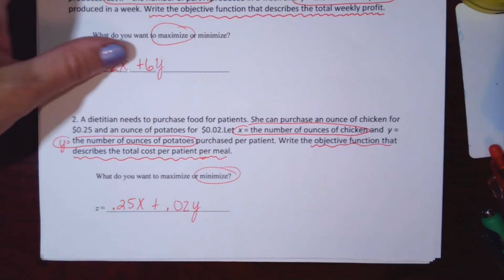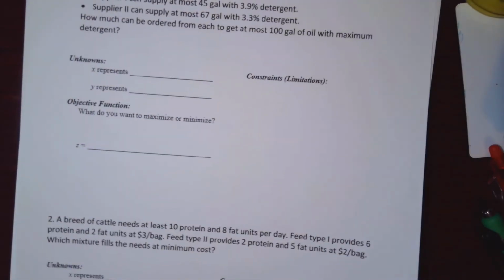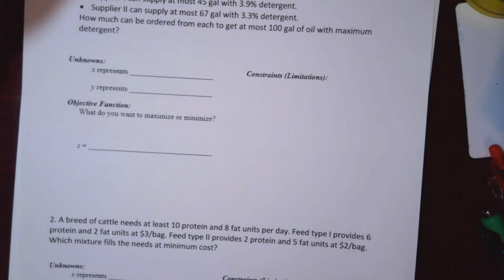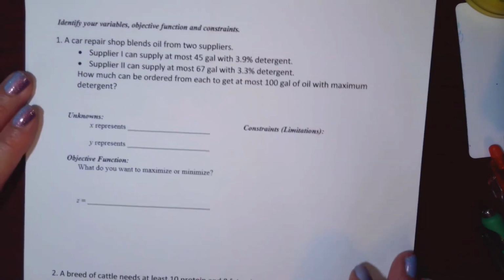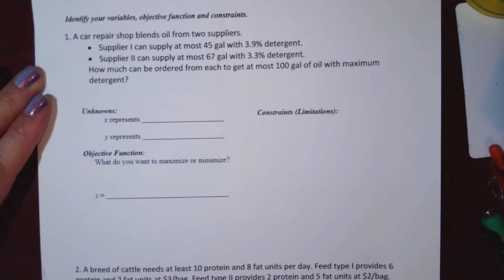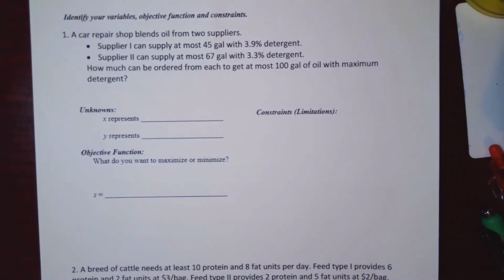Alright, short and sweet because we're not doing the whole problem. We are going to do a whole problem together before we're done. Now let's start putting these three pieces together. We're going to identify the variables, objective function, and constraints. So take a second and read that, and then we will see what we can do.